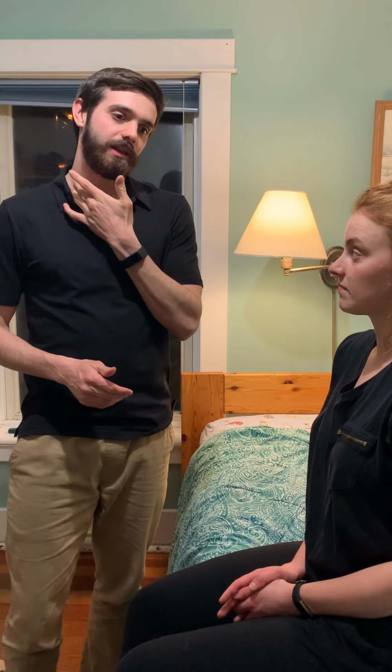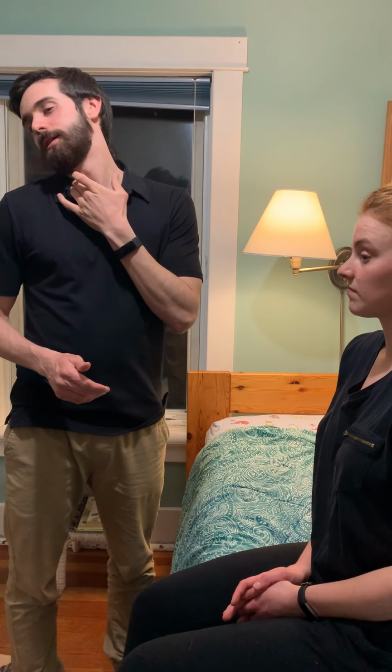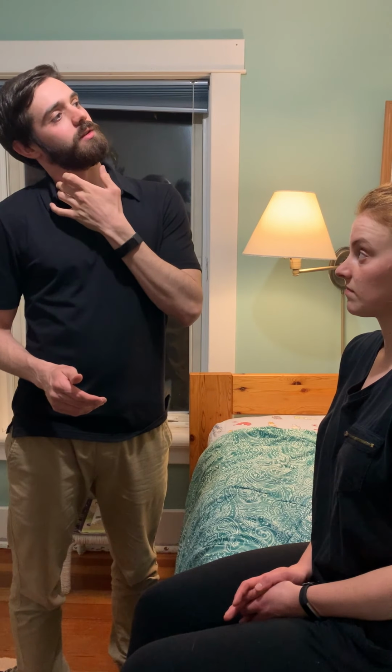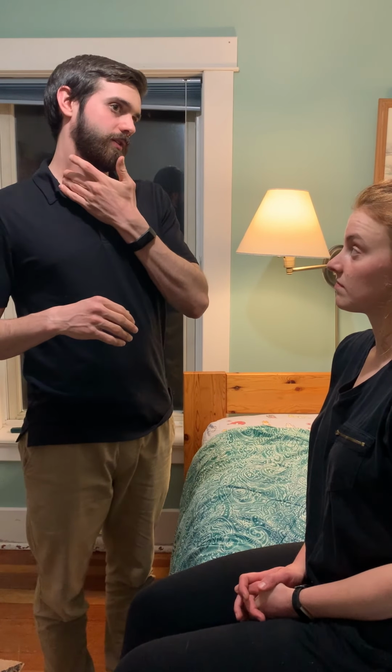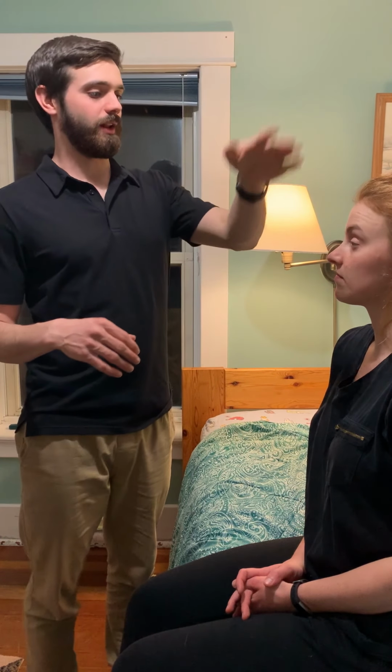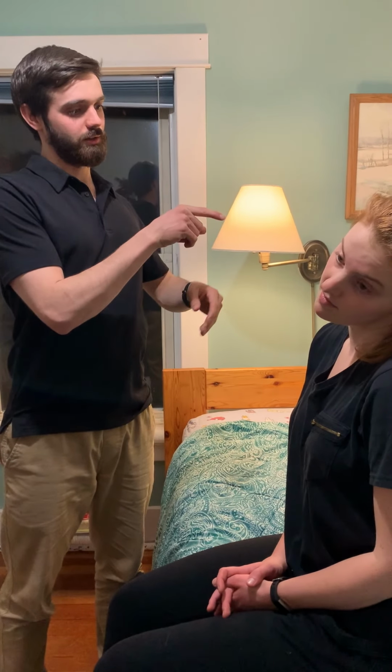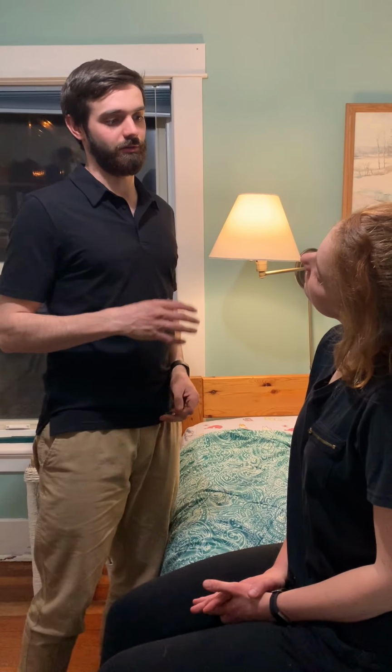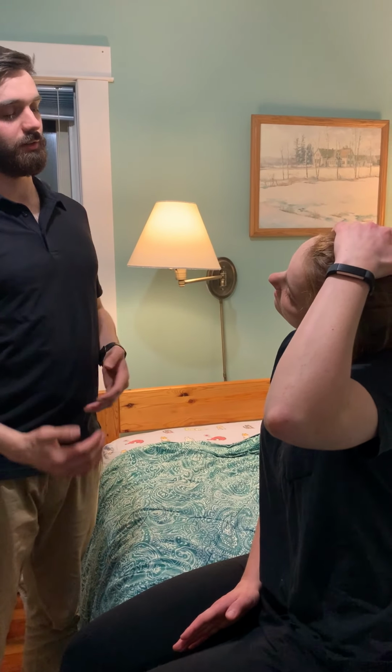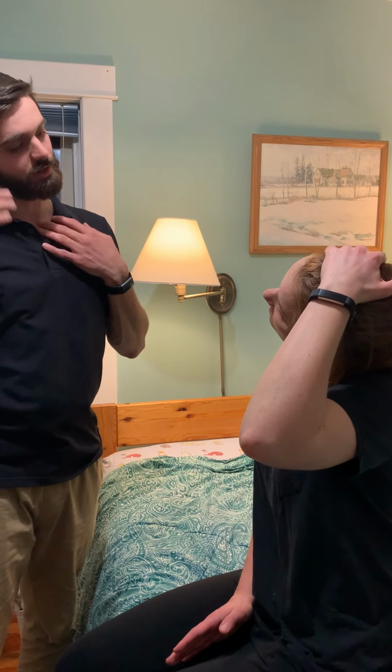We're working the right scalenes because the scalenes do side bending and rotation to the opposite side. So in this case, left rotation. So you're working your right scalenes. So you're going to bend your head to the left and look to the right. So this is the opposite of what the right scalenes do, and you're just going to press your hand over your head to get a good stretch out of it.